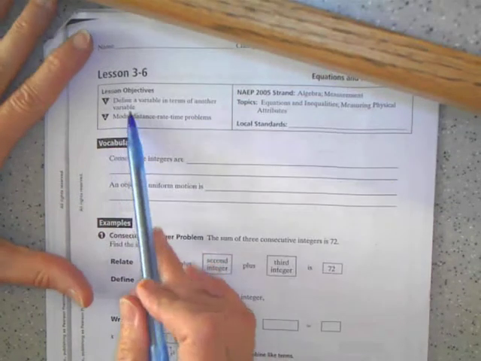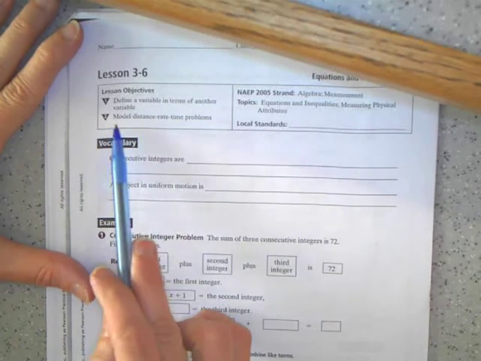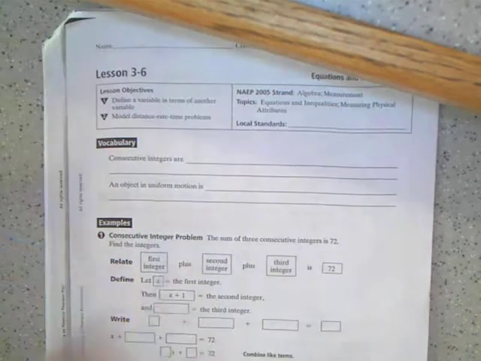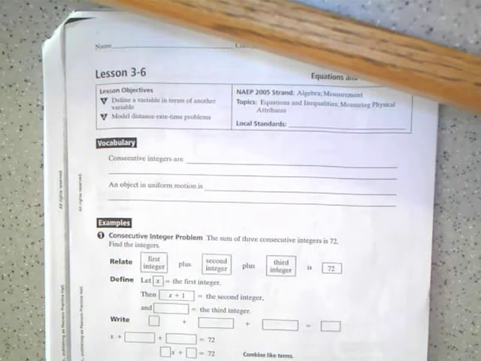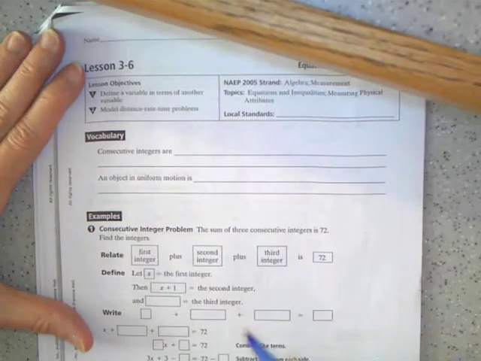Our objectives are to define a variable in terms of another variable and model distance, rate, and time problems. Okay, so we have a couple of definitions because these are the type of problems that we're going to be concentrating on to a big part.